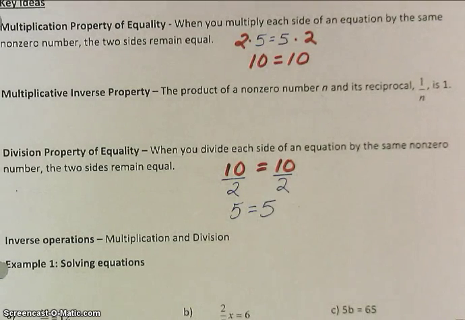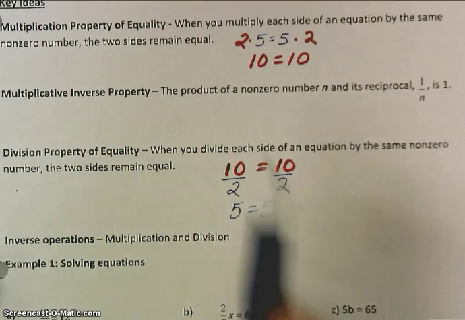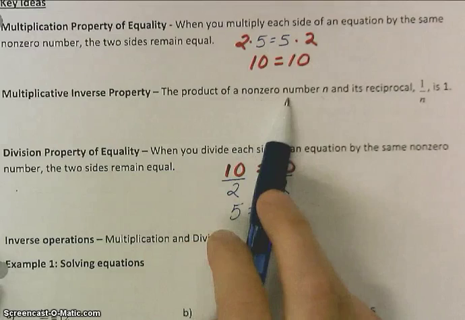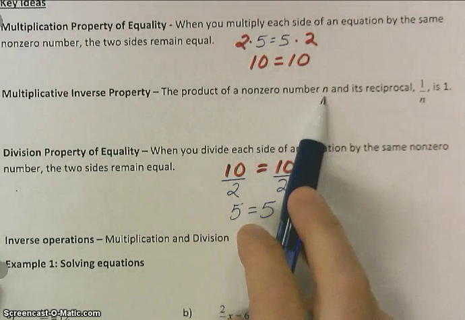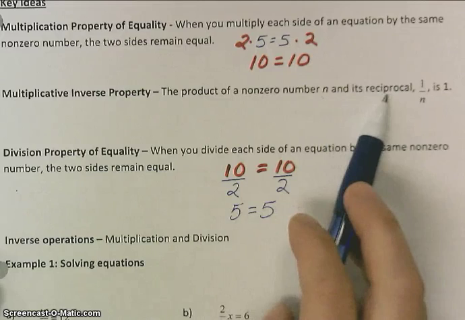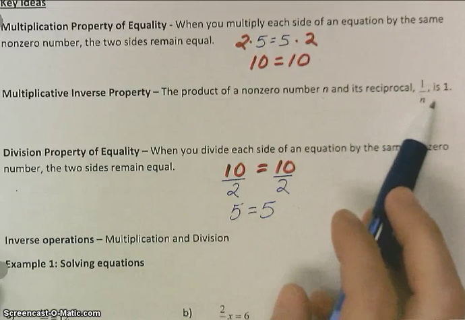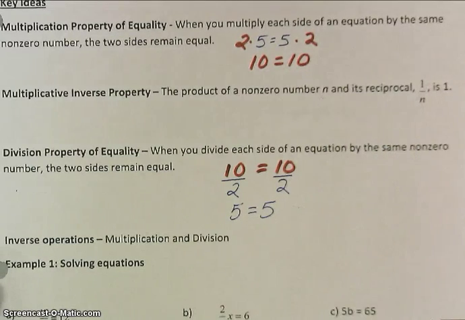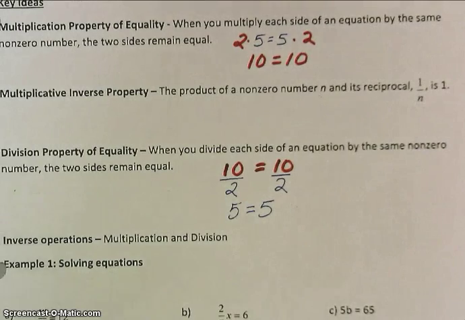5 equals 5. Let's take a moment to talk about the multiplicative inverse because this gets a little confusing. This says the product of a non-zero number n, so any number n, and its reciprocal, which is 1 over n, is 1. Let's write down some examples of inverses of each other.